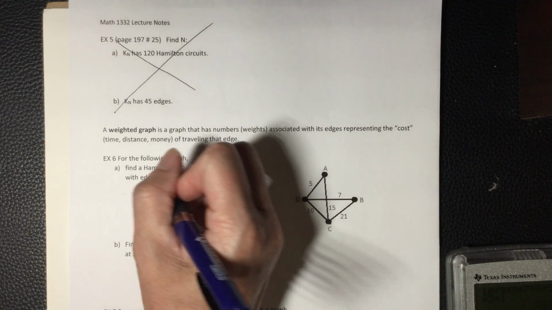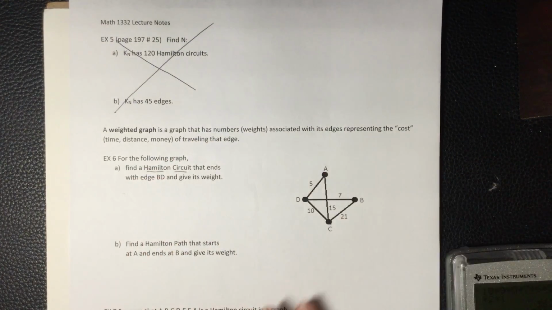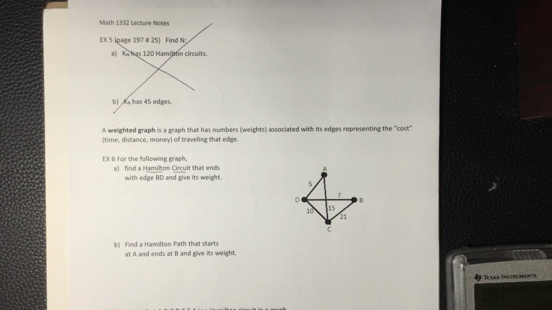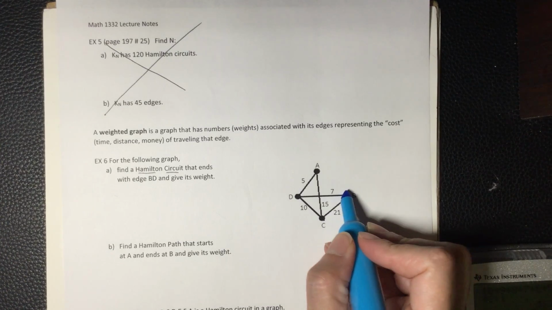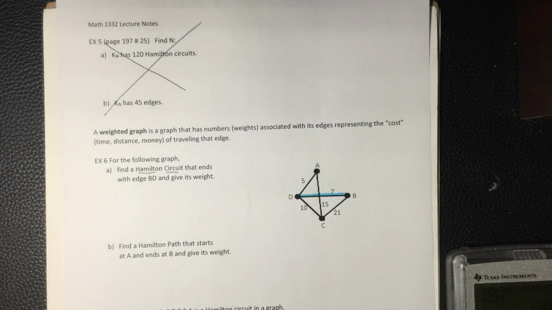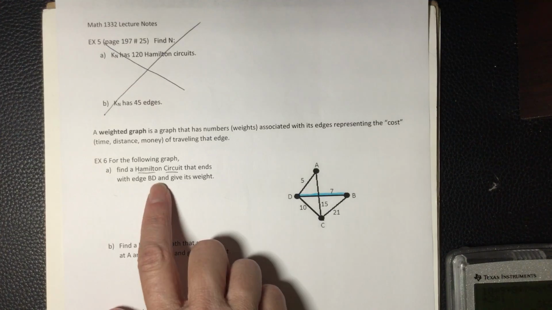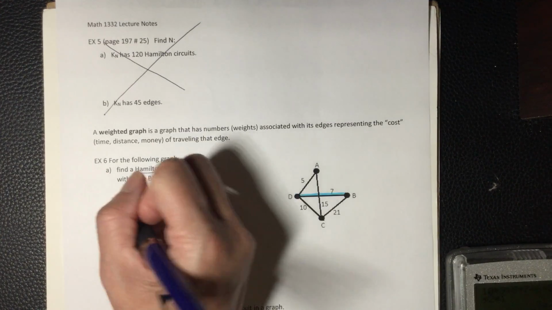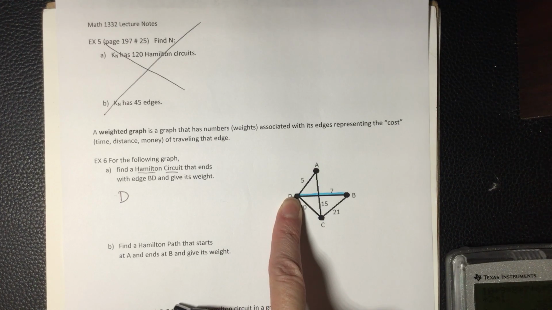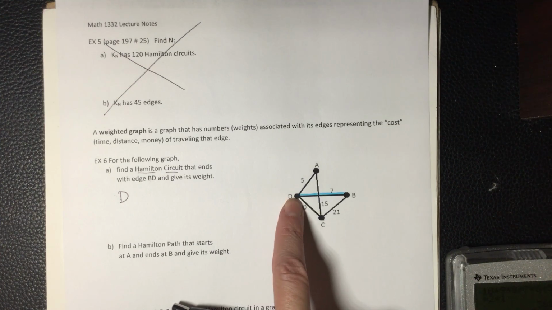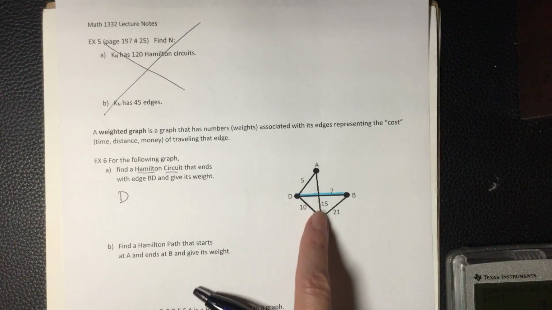All right, so we're asked to find a Hamilton circuit that ends with edge BD. So notice we're going to end by going from B to D. So remember, on a circuit we have to start and end at the same place. So if we're going to end at D, we know we have to start at D. And remember, for a Hamilton, we have to visit each vertex once and only once. So from D, I can either go to A or go to C.